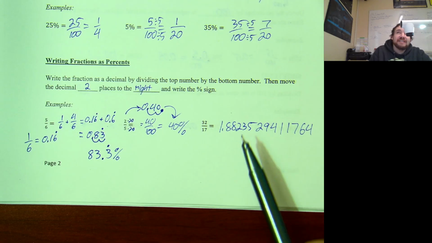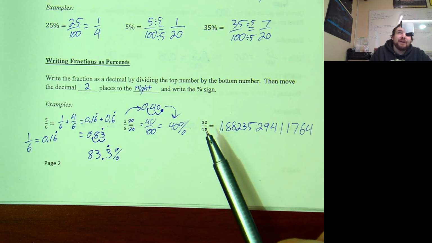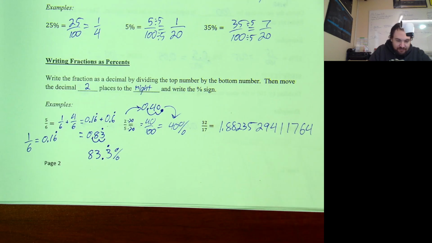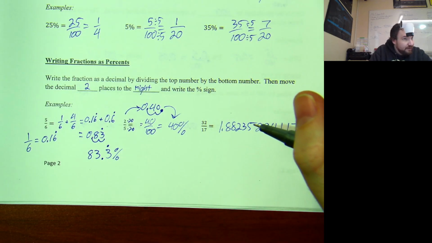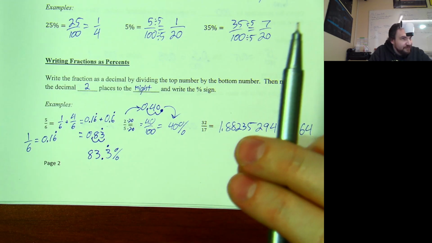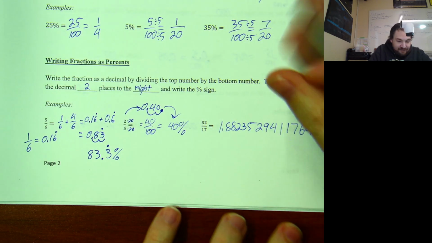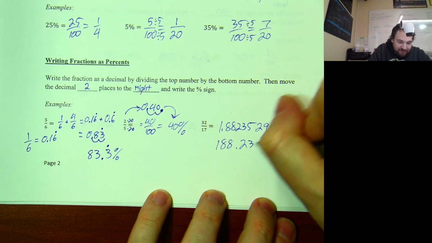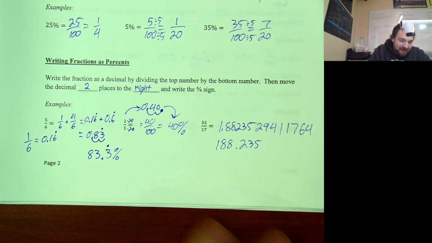What then is this thing going to be as a percentage? Someone commit and say it loudly with a strong voice. 188.235, wherever, and then now we have to talk about rounding.